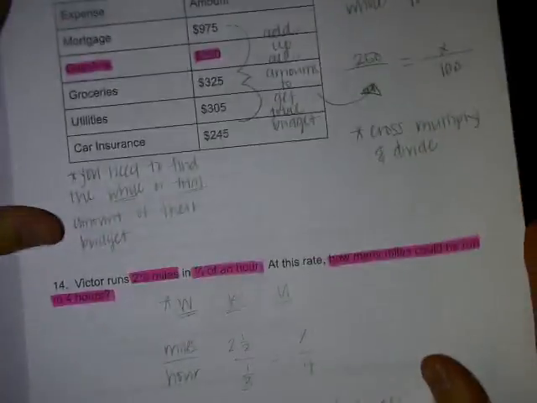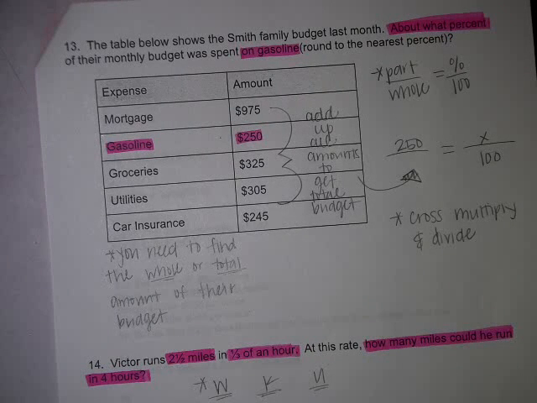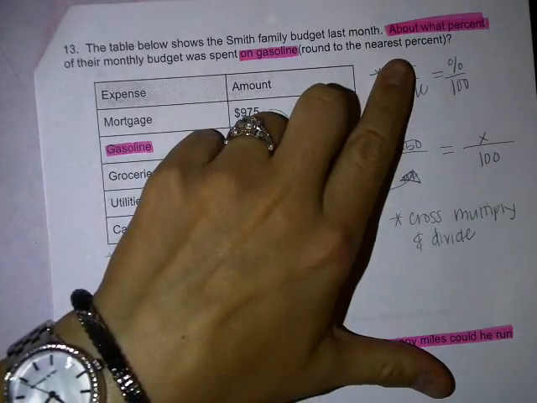Okay, I think this is the last page. So the table below shows the Smiths family budget last month. About what percent of their monthly budget was spent on gas? Okay, and it says round to the nearest percent.